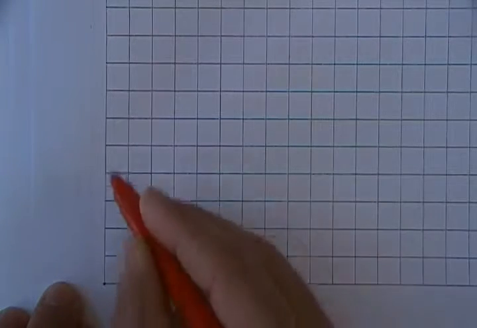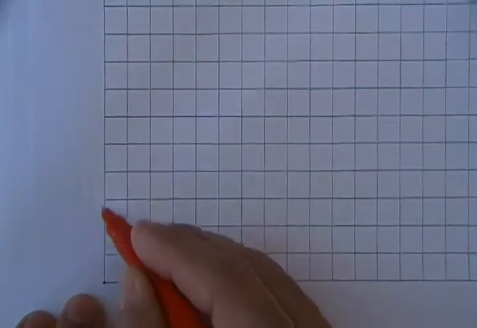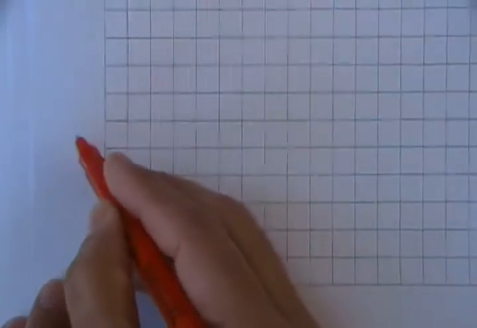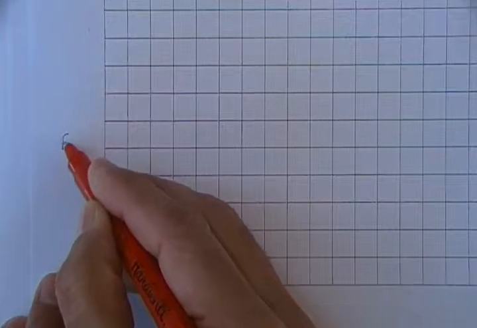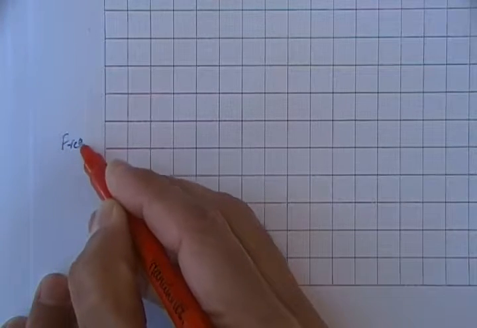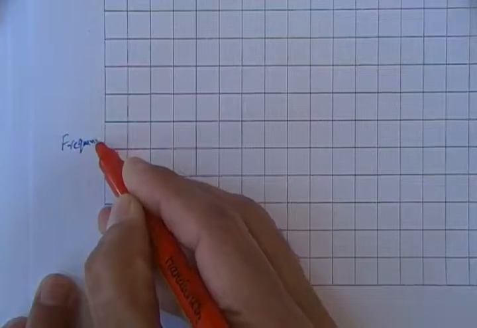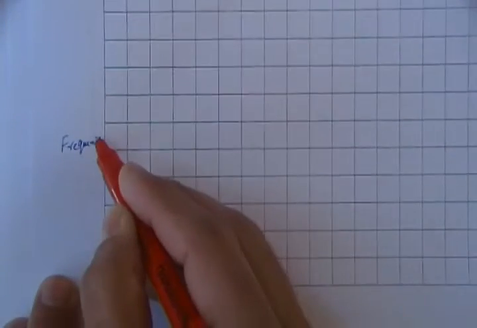We start on some corner, this point here. On the vertical side we draw frequency, so let me write it here: frequency. And on this side we write our classes.